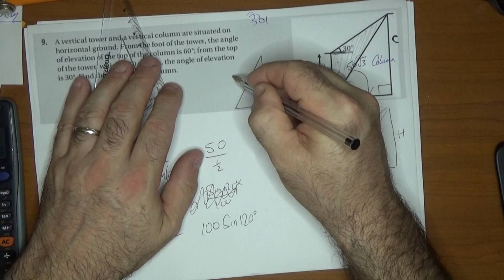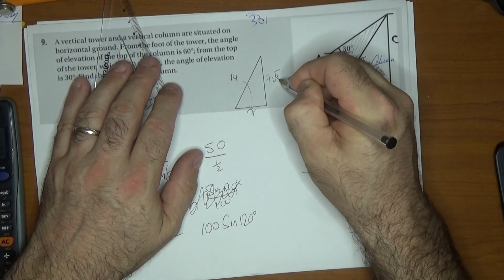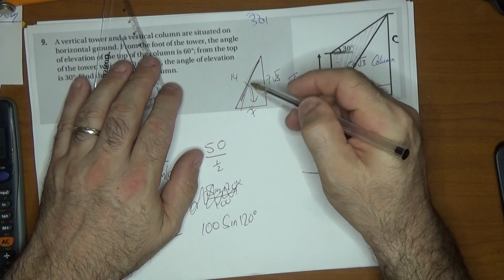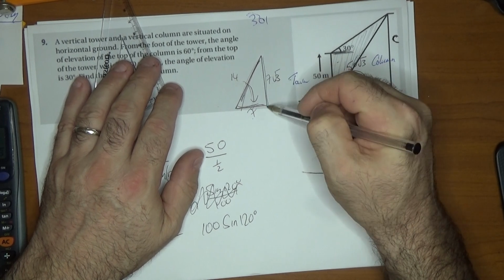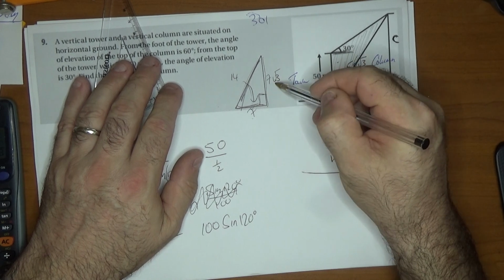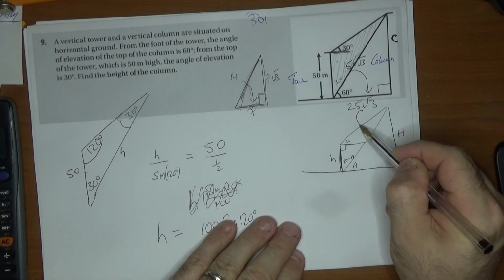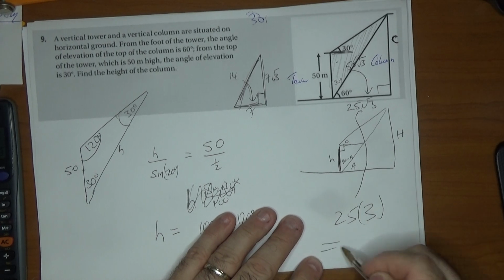I'll give you another example. Let's make this 14. That would make this 7, and that would make this 7 root 3. That's how it goes. You can go from the hypotenuse to the shortest side by halving, and you can go from the shortest side to the middle length side by multiplying by root 3. So of course multiplying that by root 3, we get 25 times 3, which is equal to 75.